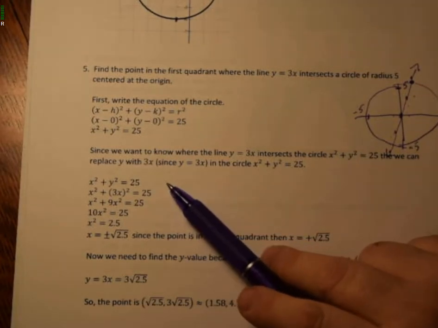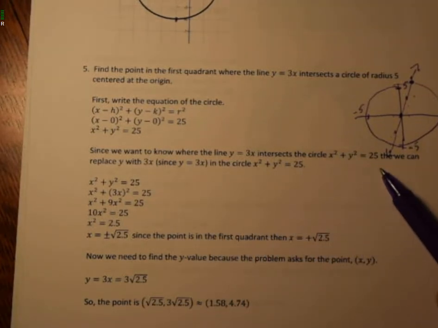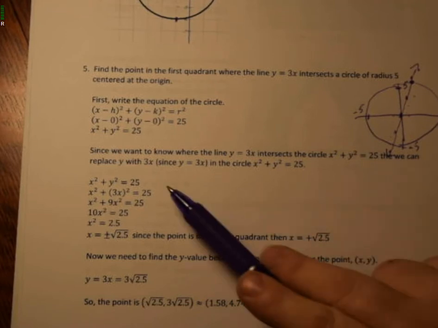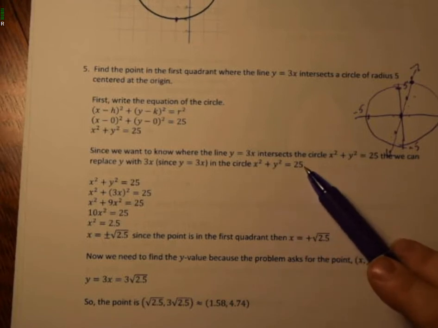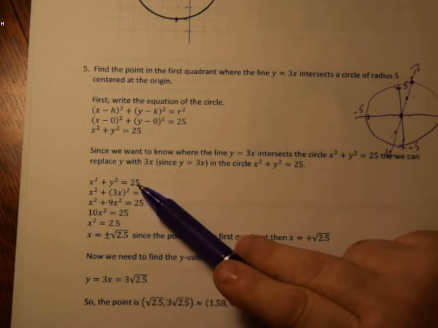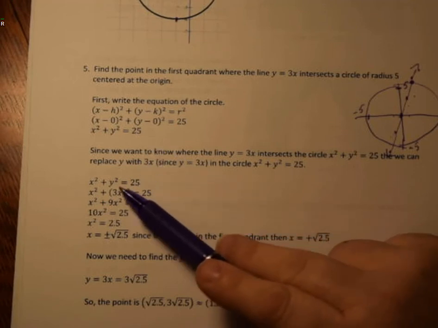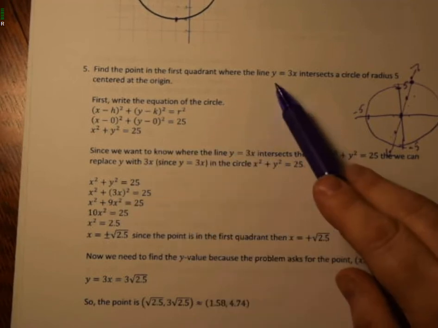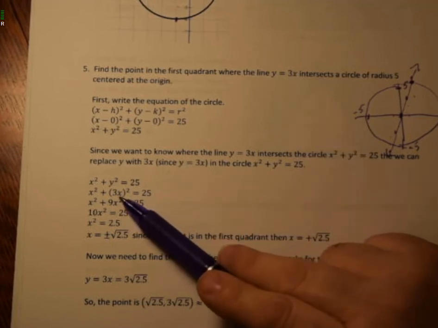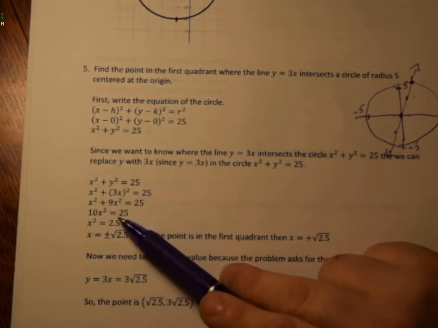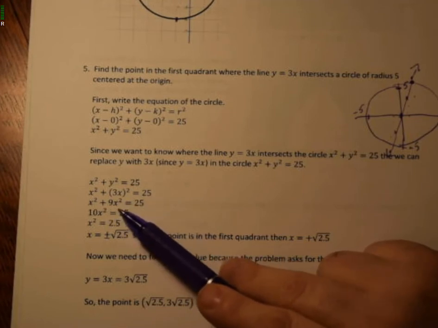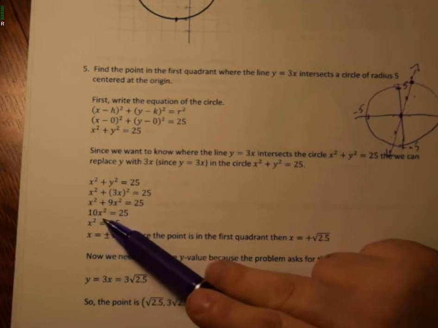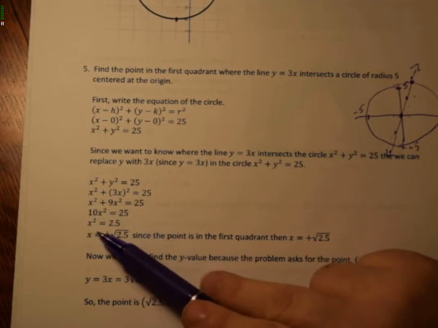Since we want to know where the line y is equal to 3x intersects the circle, then we can replace y with 3x since y is equal to 3x. In the circle, x squared plus y squared is equal to 25. So there's our circle. We know y is equal to 3x. So we replace y with 3x. Well, (3x) squared, 3x times 3x is 9x squared, plus another x squared is 10x squared is equal to 25.